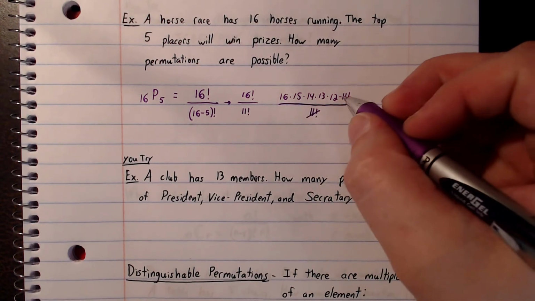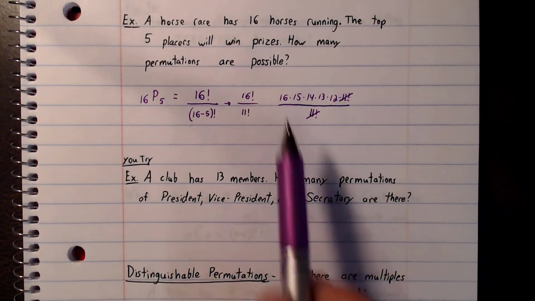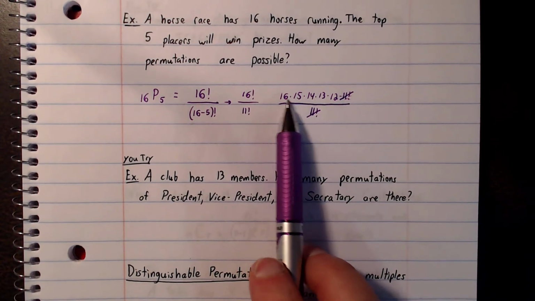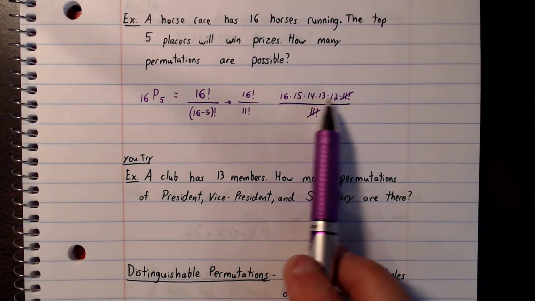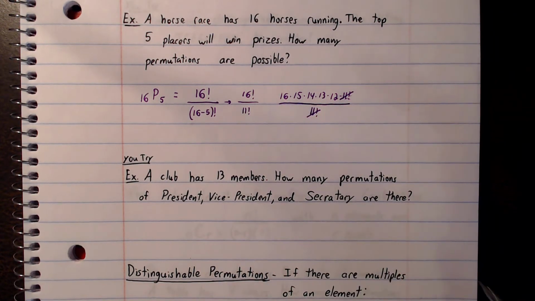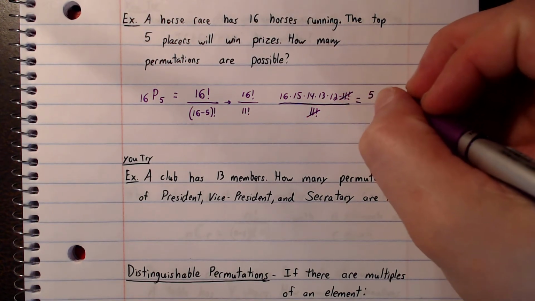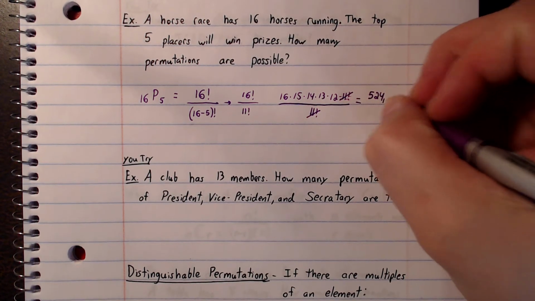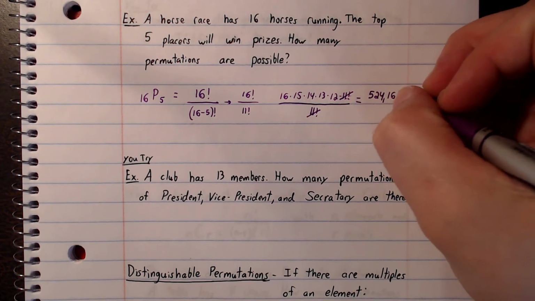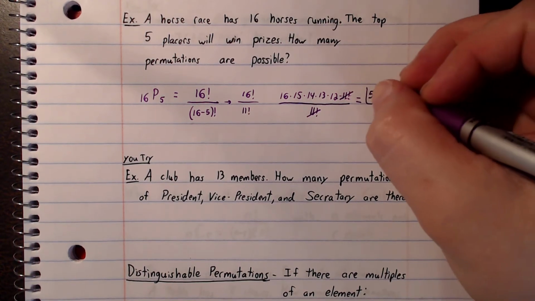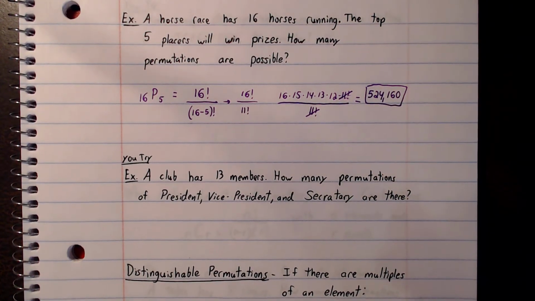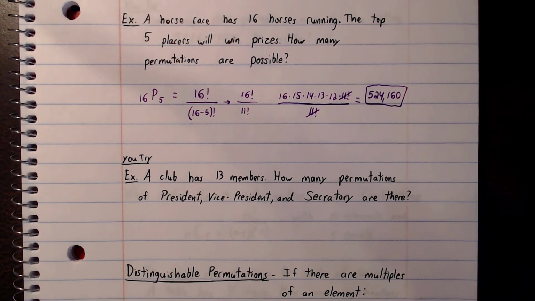You notice that your 11s go away, and then we have 16 times 15 times 14 times 13 times 12. If you multiply all of those together, you end up with 524,160.